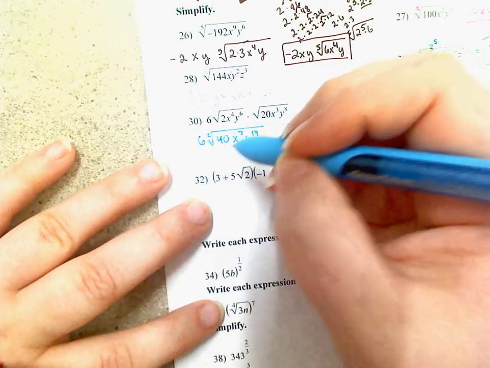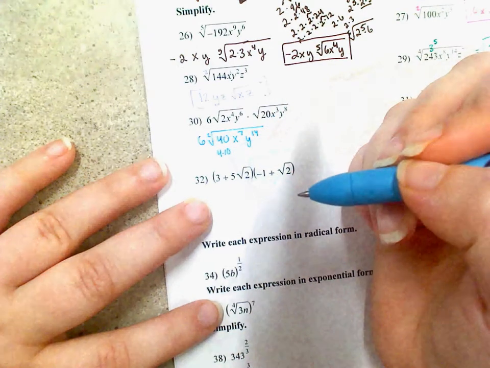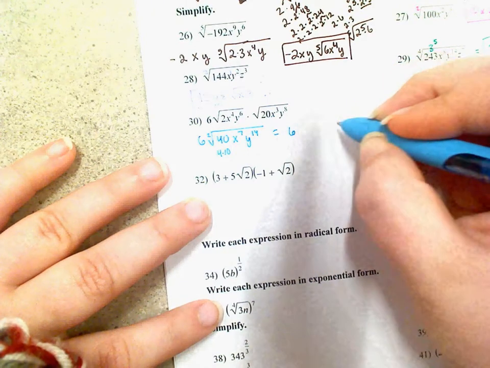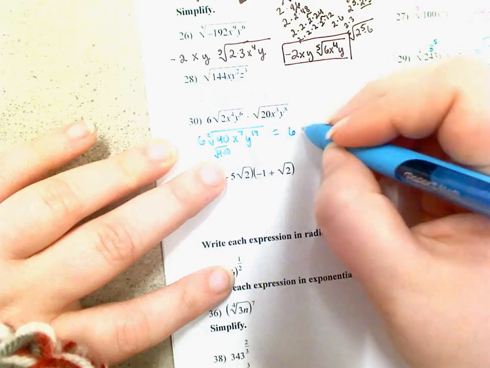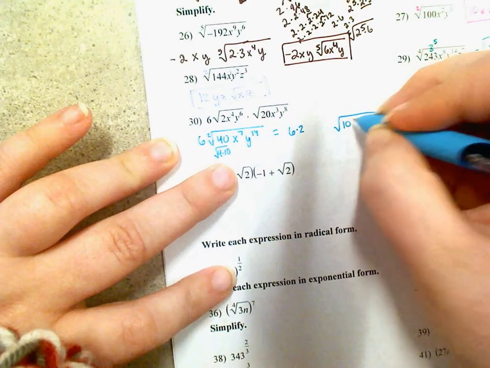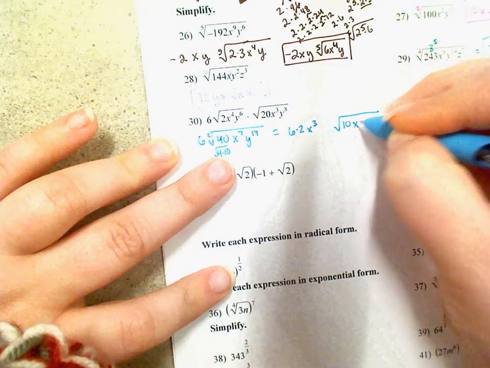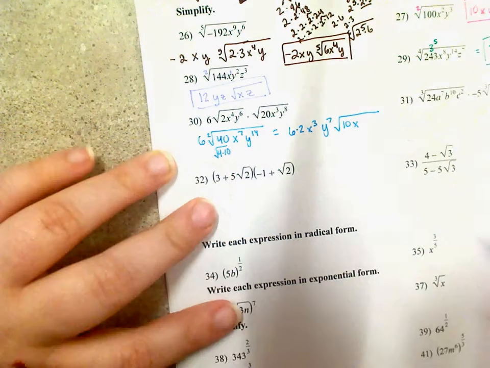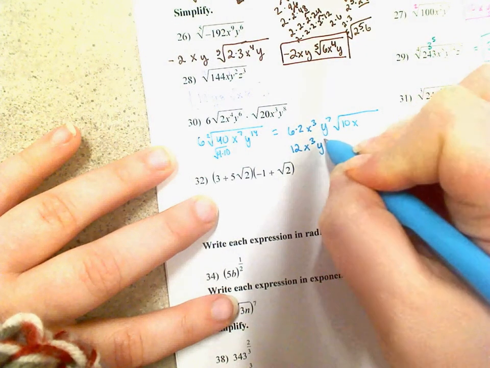40 is 4 times 10, so the perfect square that goes into it is 4. So as far as simplifying goes, the square root of 4 is 2, and I'm left with a 10 on the interior. 2 goes into 7 3 times with 1 left over, and 2 goes into 14 7 times with none left over, meaning my final answer is 12 x cubed y to the 7th times the square root of 10x.